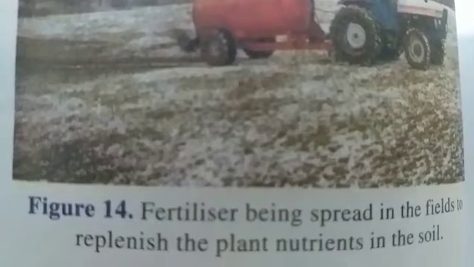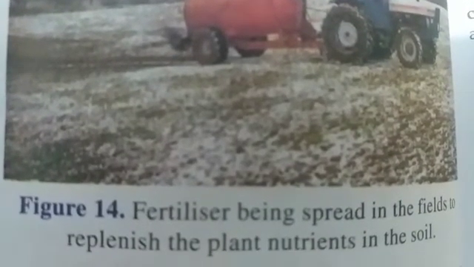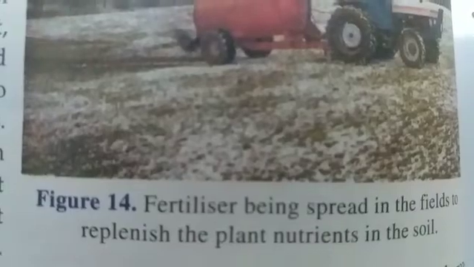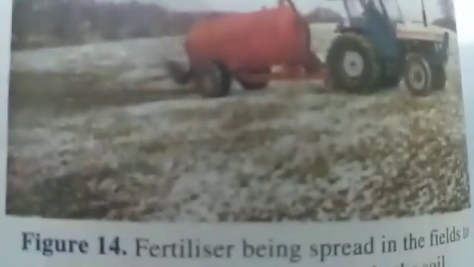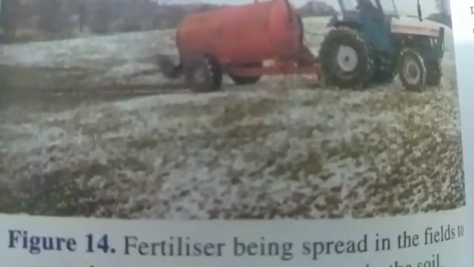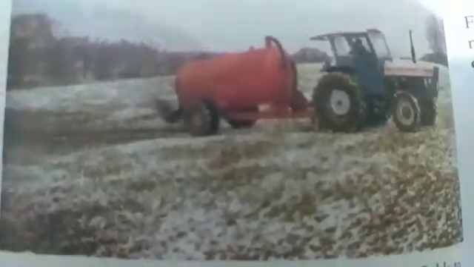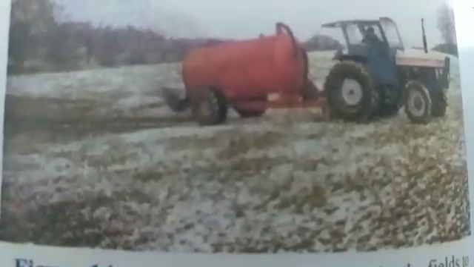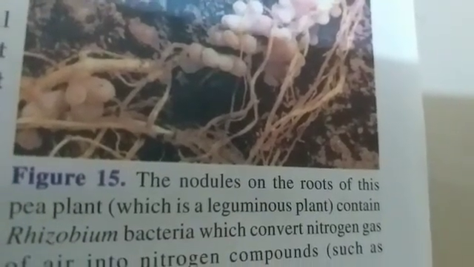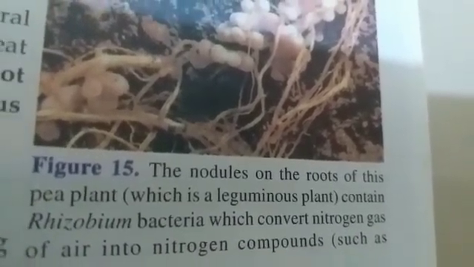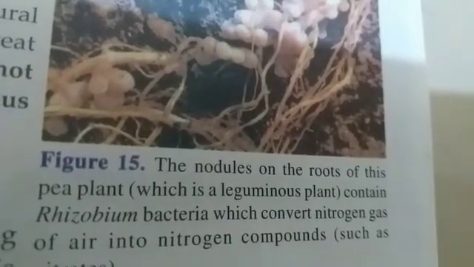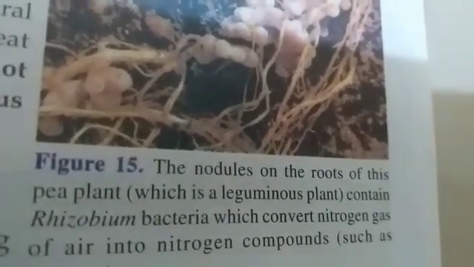This was the first step, adding manures and fertilizers, and the second step is leguminous plants, like peas, gram and beans. In their root nodules, nitrogen fixing bacteria, that is rhizobium, will be present. Rhizobium bacteria will convert the atmospheric nitrogen into nitrates, and this will be used by the leguminous plants, whereas the leguminous plants will provide food and shelter to the rhizobium bacteria.